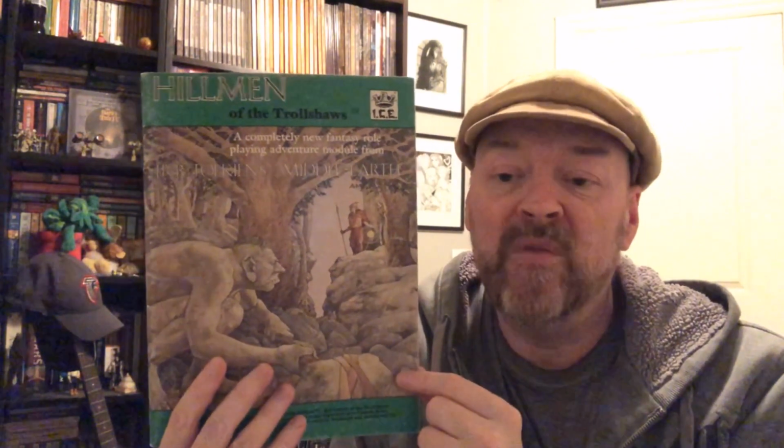Second one, most important to me, is Hillman of the Trollshaws. This details two things for me: the small town of Tamithbryn, and the larger tower and dungeon complex of Camithbryn, which you can use also within this as another location for adventures and dungeon delving, just as you do here in the Dark Mage of the Rhudaur. And it does give you as well access to two really cool things.